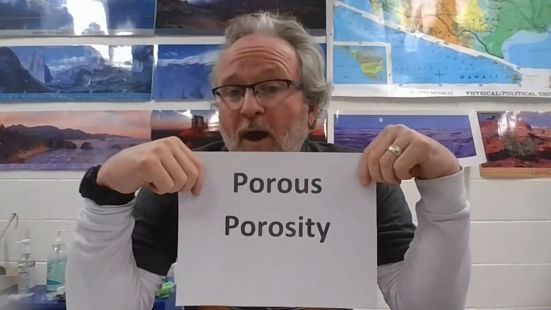That is a term called porous or porosity. To be porous means you have pores, you have open spaces. Porosity is a description or a measure of how much open space you have. Well, you can see with the gravel, you can actually see the spaces in between each little chunk of rock. There's a lot of space in there. This material is very, very porous.